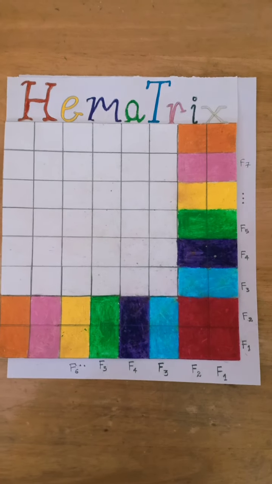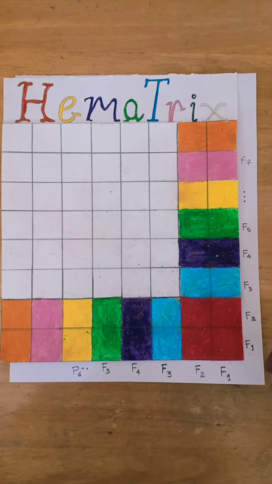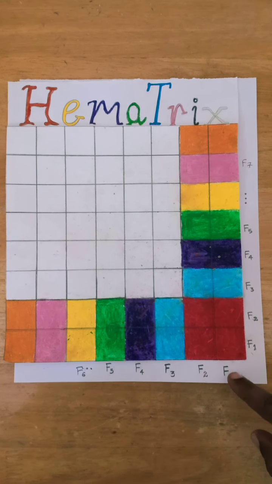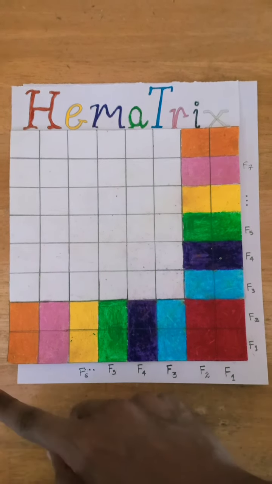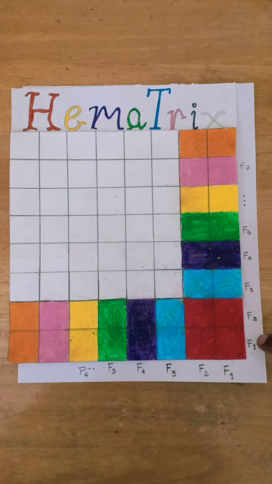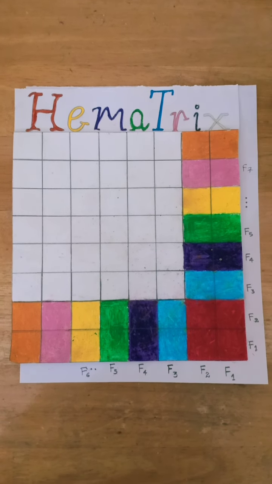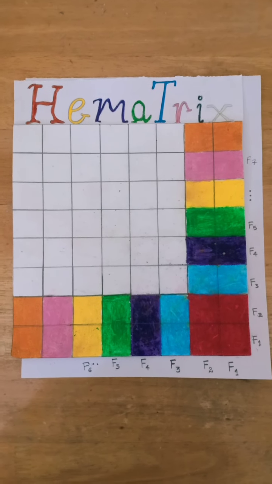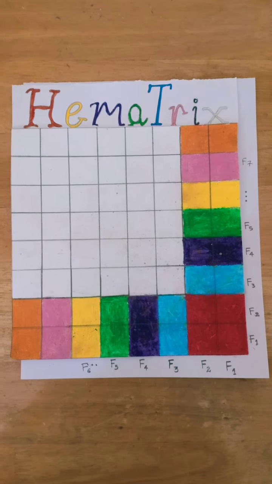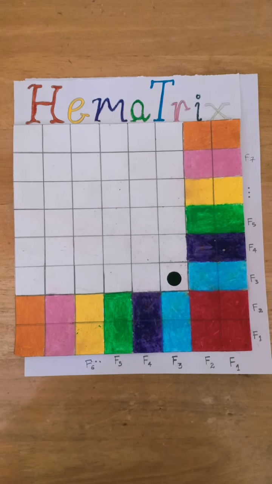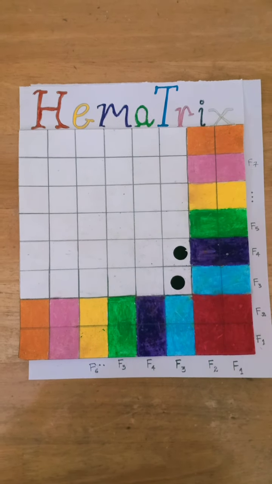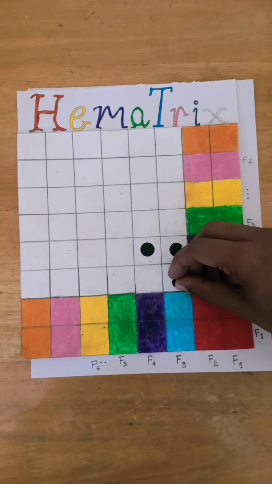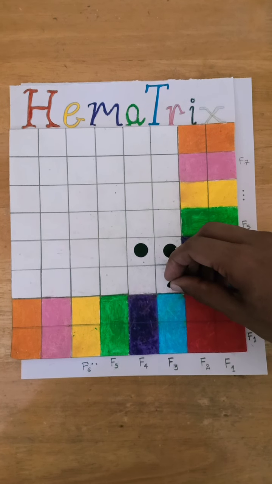Here you can see this board game has two axes, the X and the Y, and these are Fibonacci numbers F1, F2, F3, F4, F5, and so on. Similarly on the Y axis, it's F1, F2, F3, F4, and so on. So this is a matrix of Fibonacci numbers, and on this board I can place dots on any of the squares, and I can do the same jumping that we talked about in the Peg Solitaire.